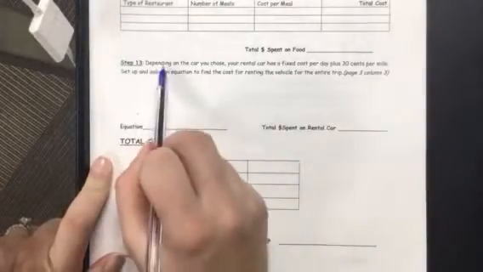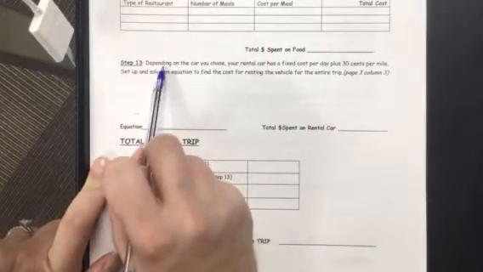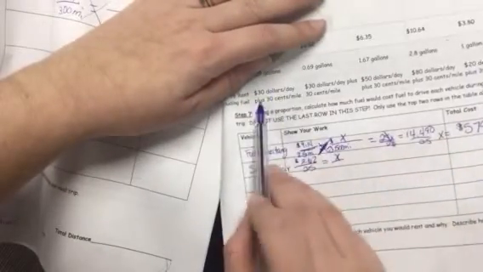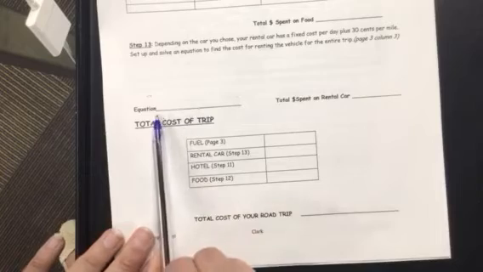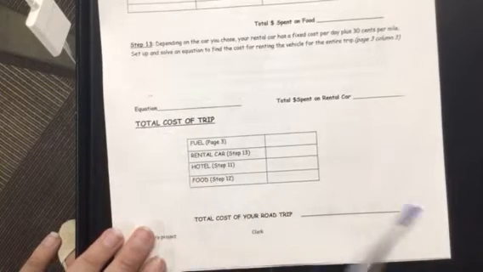Okay, step 13, you're going to go back to the car and use the 3rd row here with the cost to rent. Okay, to help you with step 13. Oops, sorry, step 13. Then you're going to do the total cost of trip.